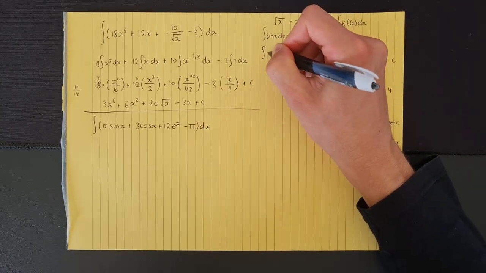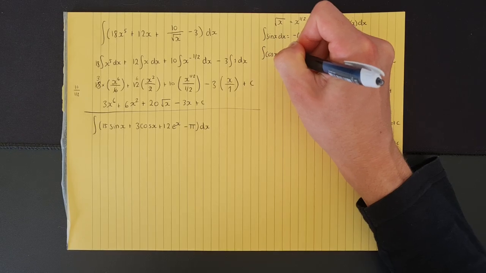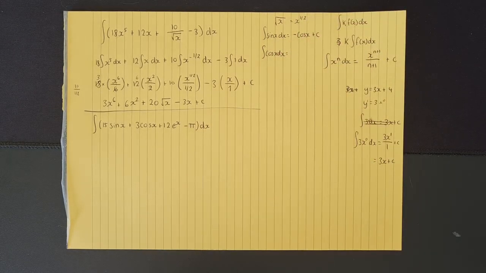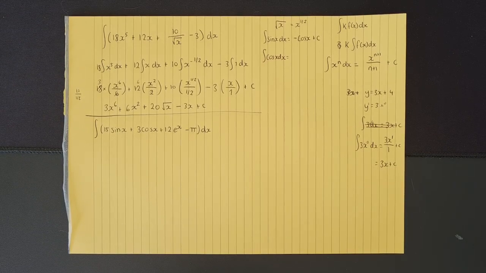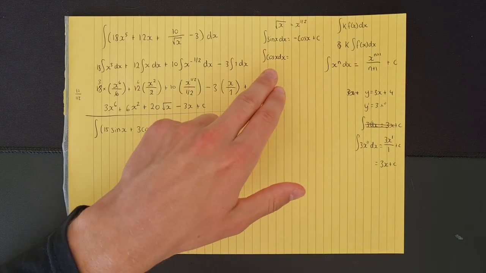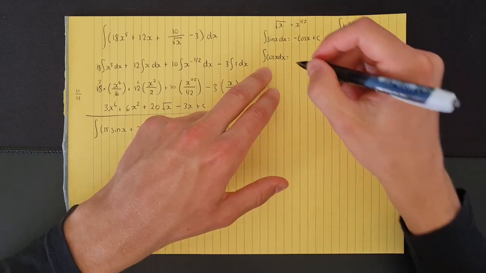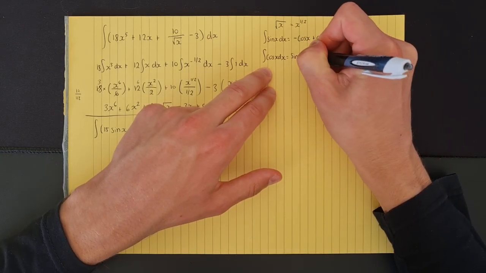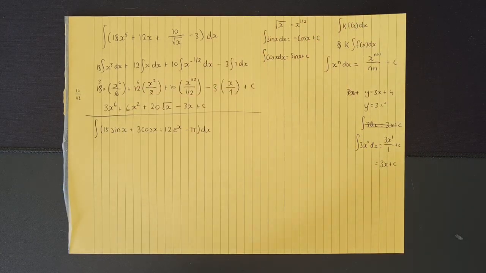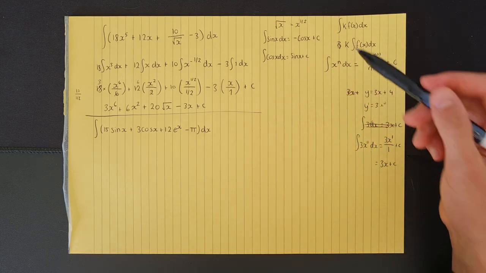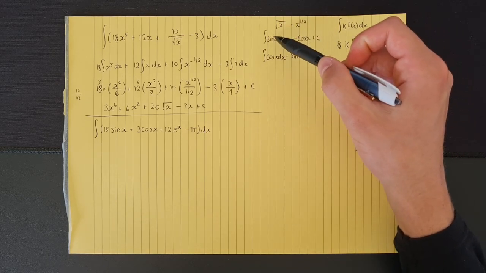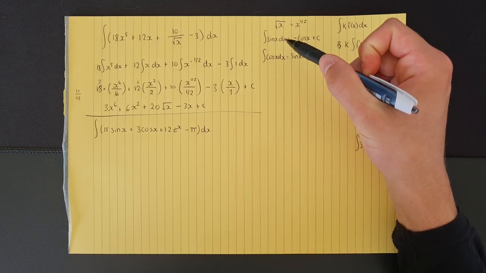and the integral of cosine x is equal to, I believe it will be negative sine x. Right, so cosine x, oh no, so the integral of cosine x is going to be sine x plus c, and then the integral of sine x is going to be negative cosine x plus c. Right, because if we differentiate sine x, then we get cosine x. If we differentiate negative cosine x, we get sine x.